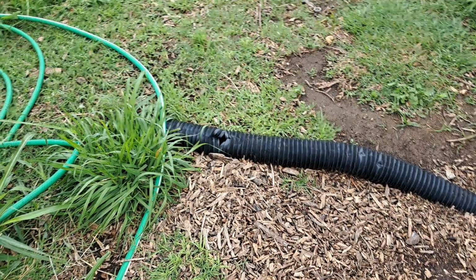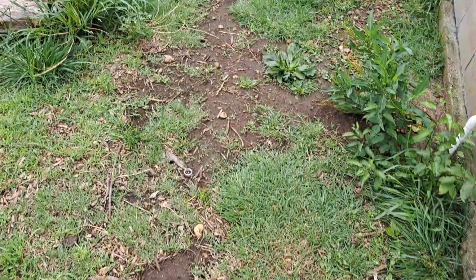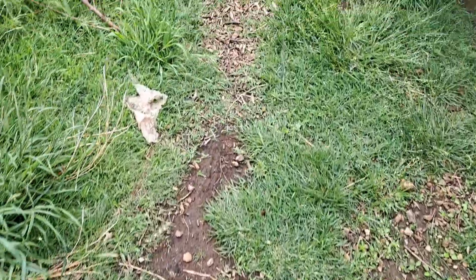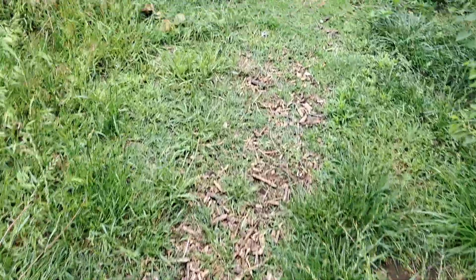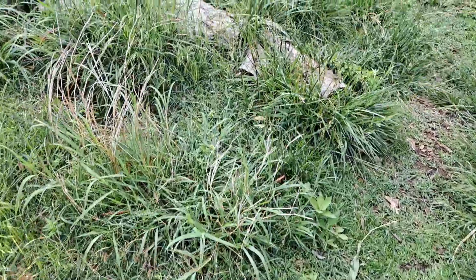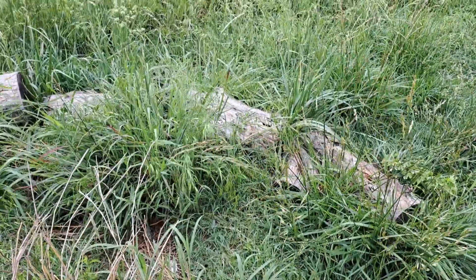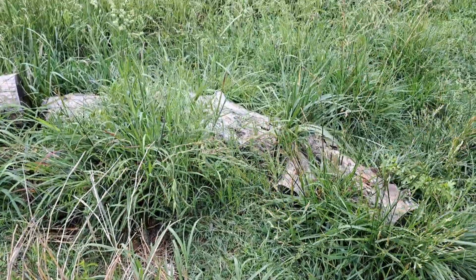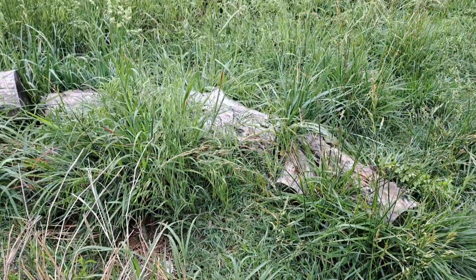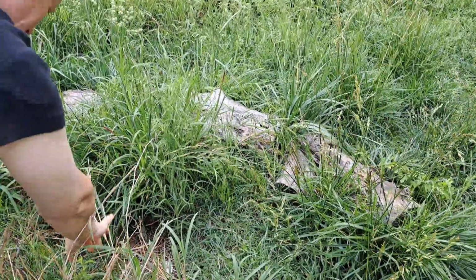The problem that I run into, we walk over here, I have things growing along the other log berms. You may not be able to see it, but there's a plant right here.